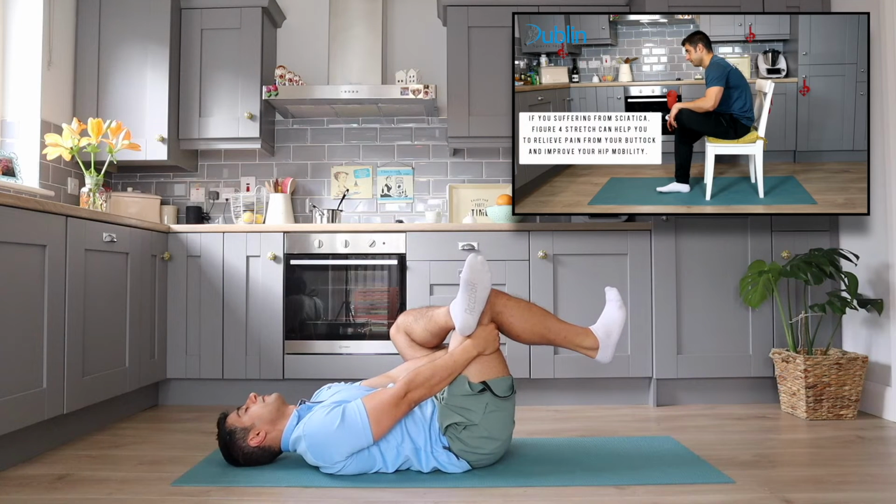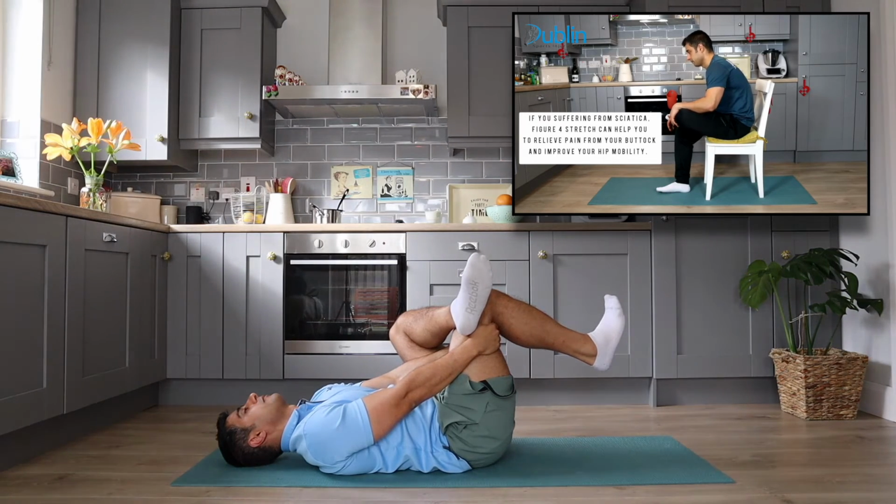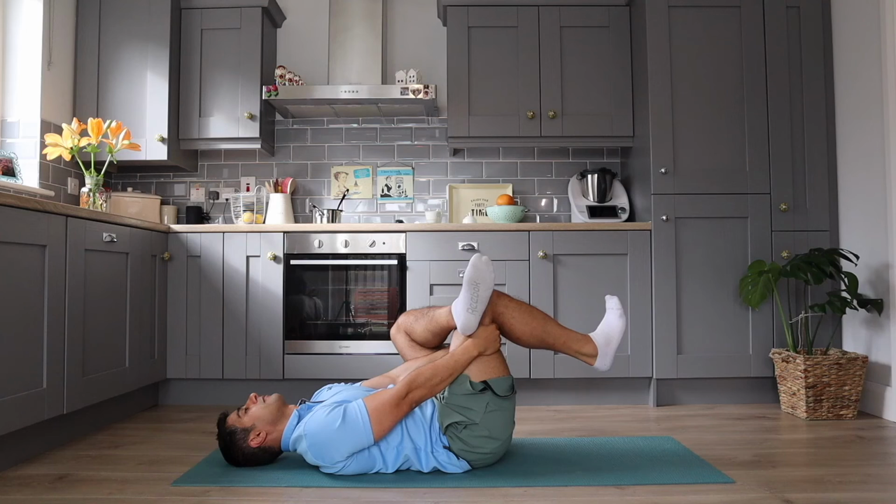I do have a seated version of this stretch. If you find this difficult, I can show you on the side that you can try in a seated position.